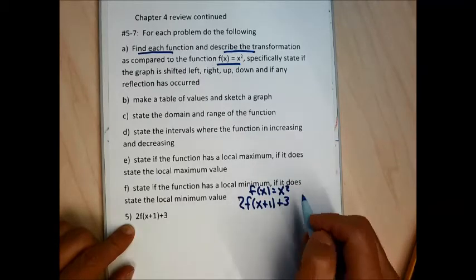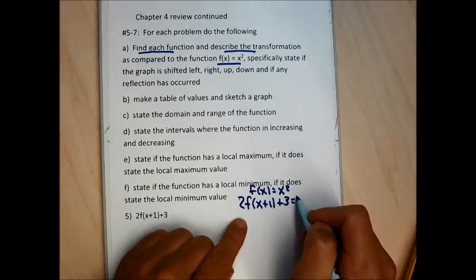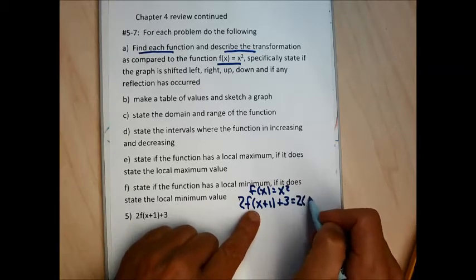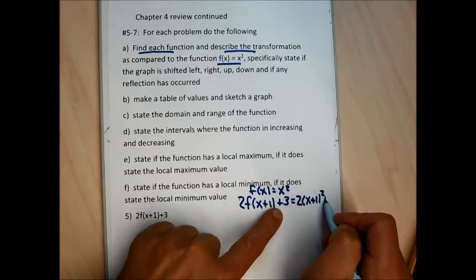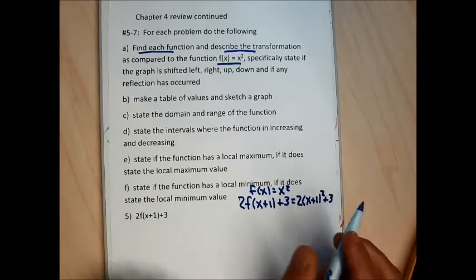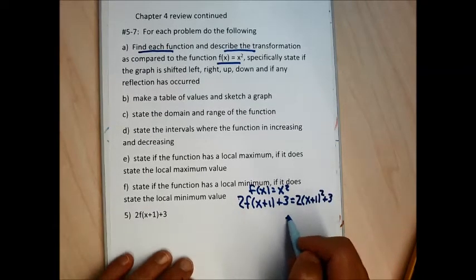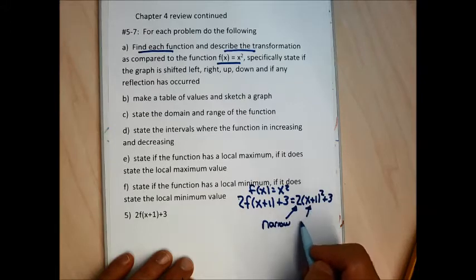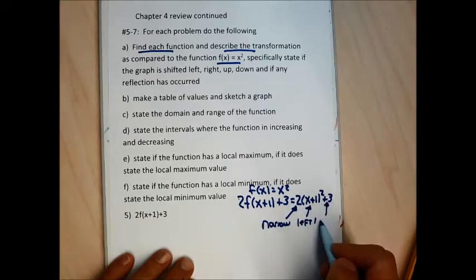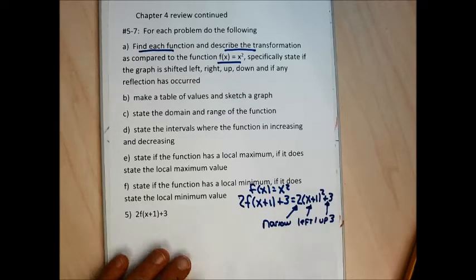This is real easy to do. The 2 is going to go in front of a parentheses. The x plus 1 is going to go in a parentheses with an exponent of 2, and the plus 3 is going to go afterwards. And to describe what happens, the 2 is going to make it narrow. The plus 1 inside the parentheses is going to make it go left 1, and the plus 3 after is going to make it go up 3.